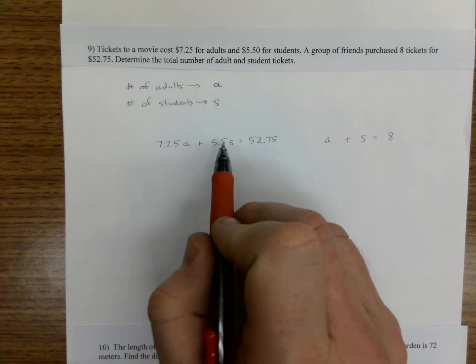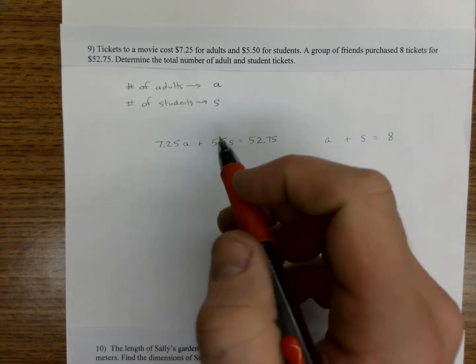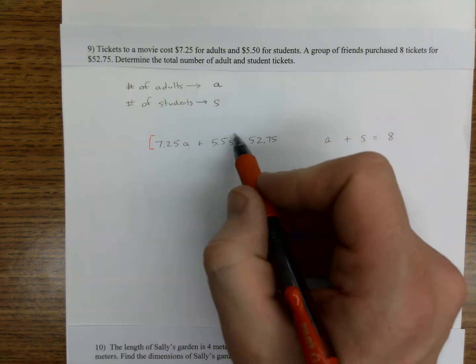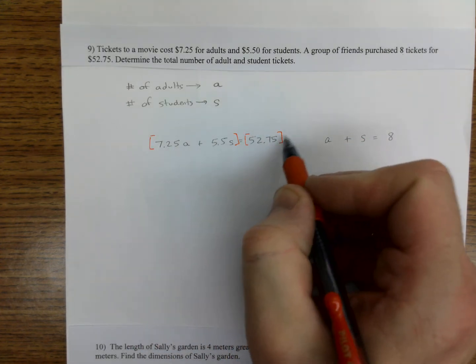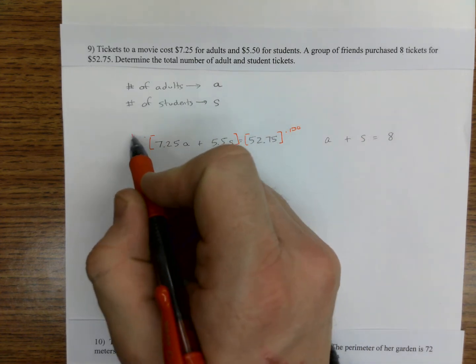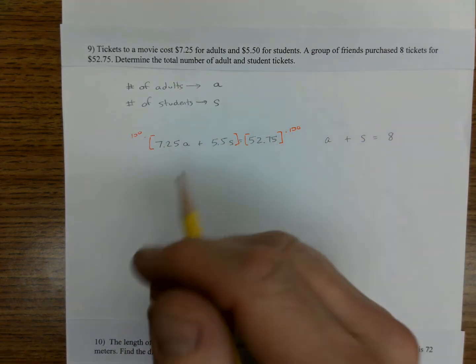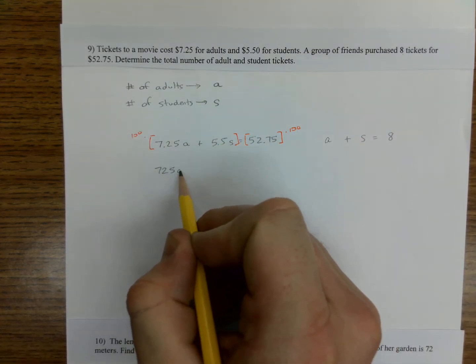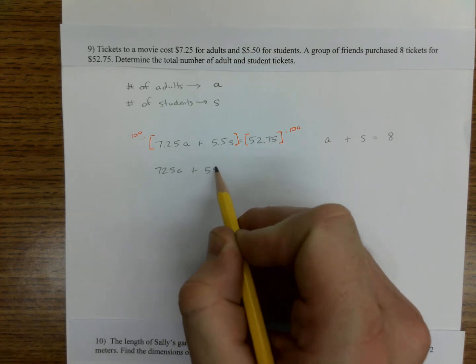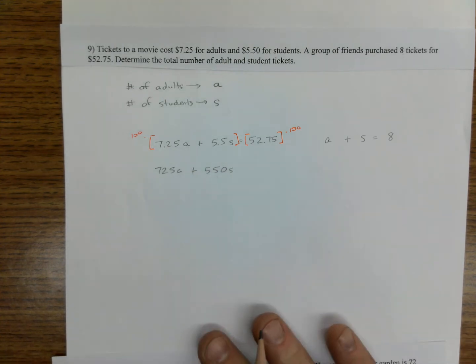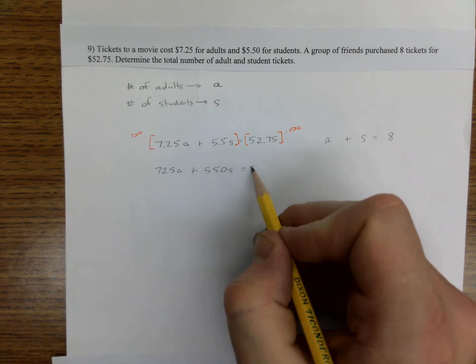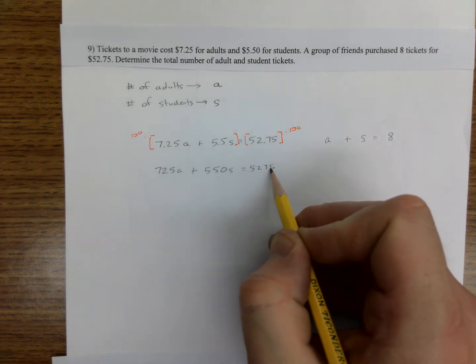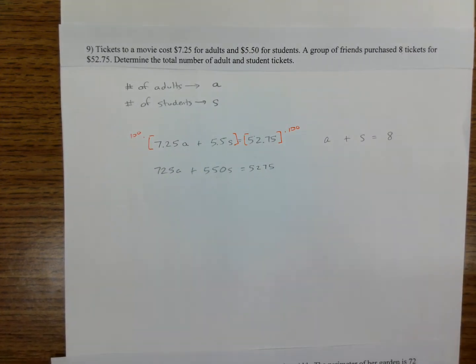This one has a lot of variables, and you're allowed to use a calculator on this one, but one little shortcut is to multiply both sides of this equation by 100. If you do that, you will have 725A plus 550S is equal to 5275. So now we have an equation with no decimals, and it may be easier for you to solve.